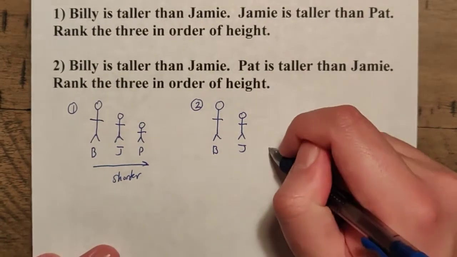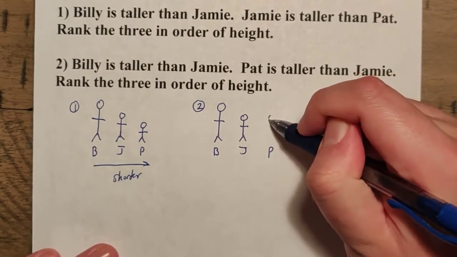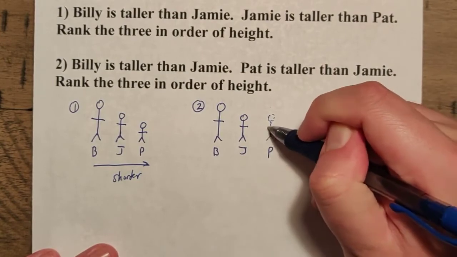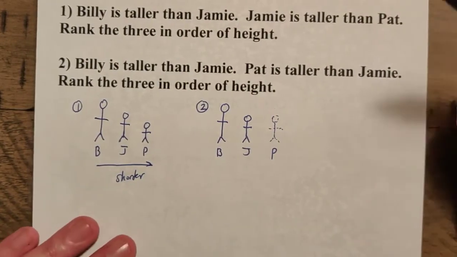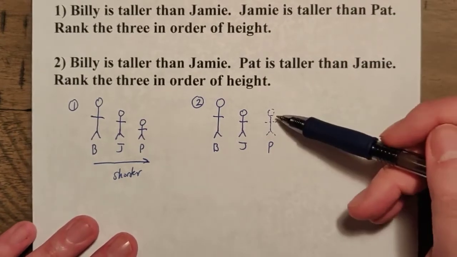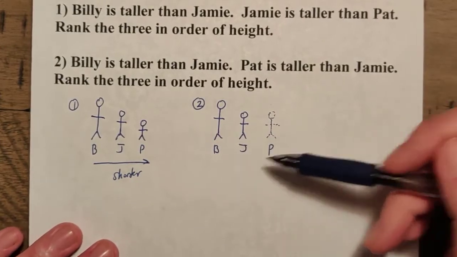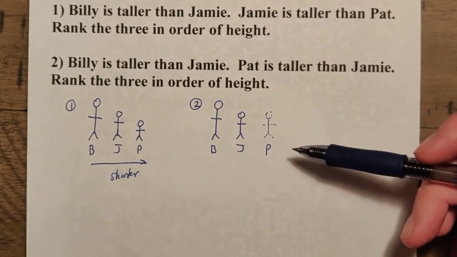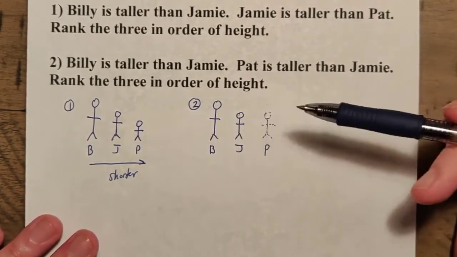Because if we look at Pat, we know Pat's going to be somewhere above this. Let me go ahead and sketch this. This is the dotted segment here. This is going to be Jamie's height. Pat's going to be taller than this, but we don't know how much taller. If Pat is only a millimeter taller than Jamie, then Pat's going to lie between Billy and Jamie. But if Pat is 30 centimeters taller than Billy, then Pat is going to be taller than Billy, and is going to be taller than Jamie.